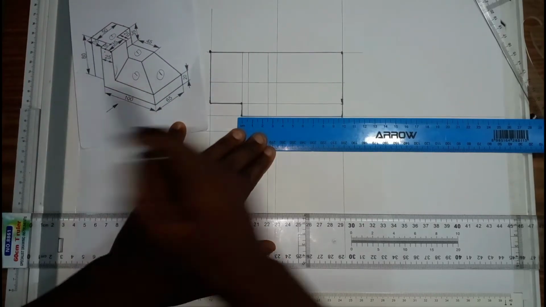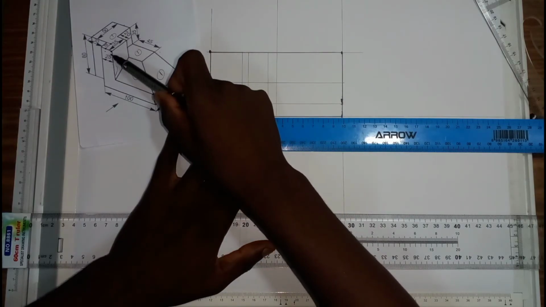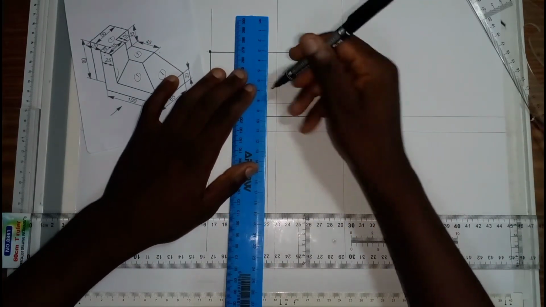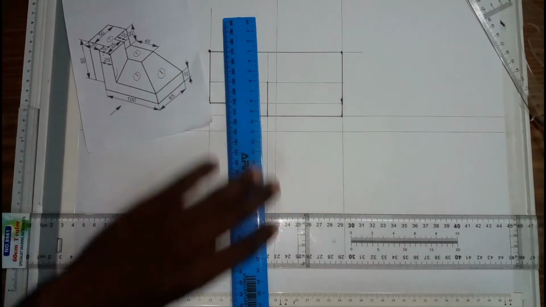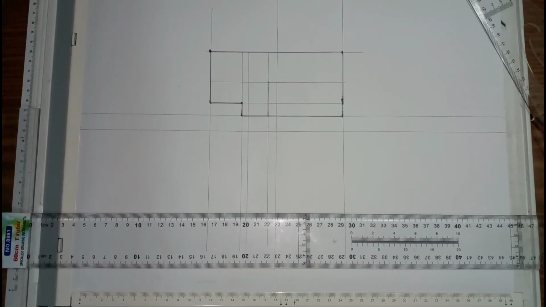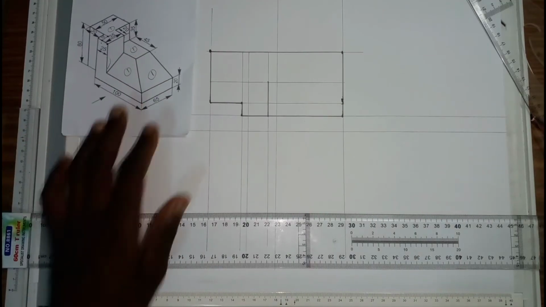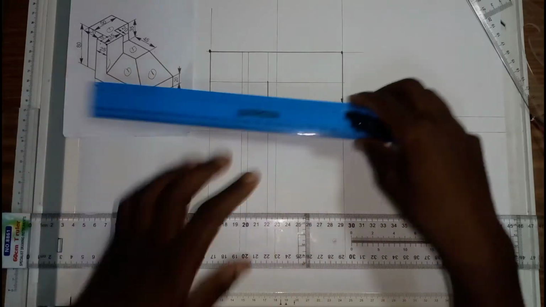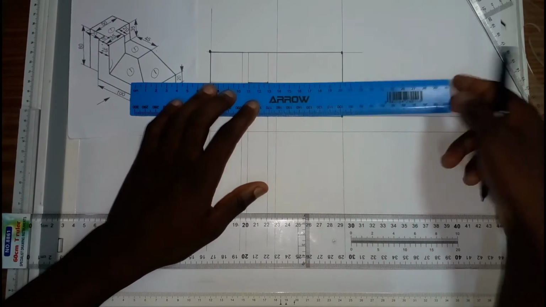This is 25 and this is 25, and we're going to draw a vertical line which is a length of 35, and the line is here. Then from this edge to this edge is going to be 20, and this is the distance.